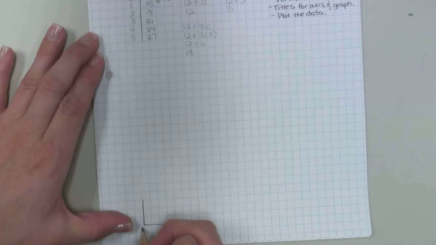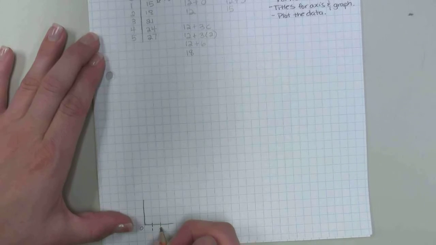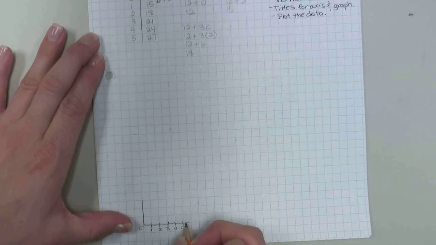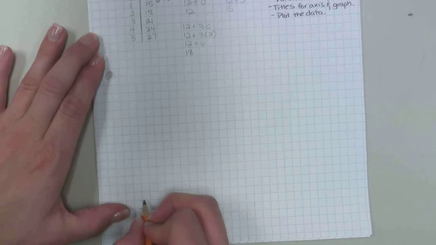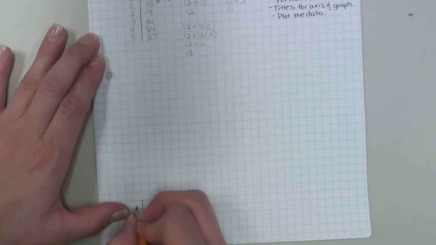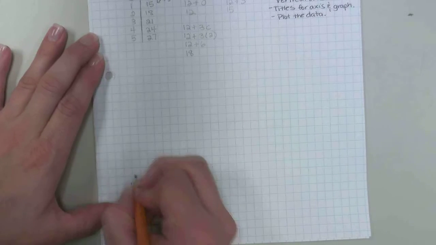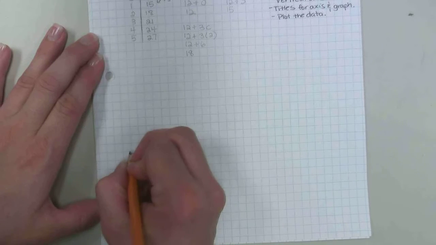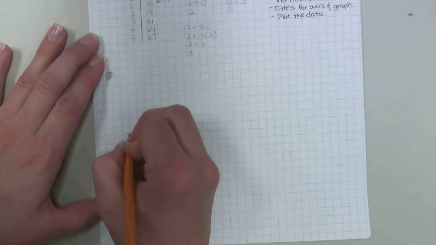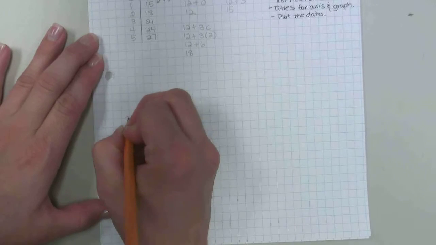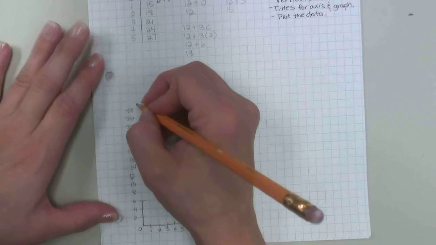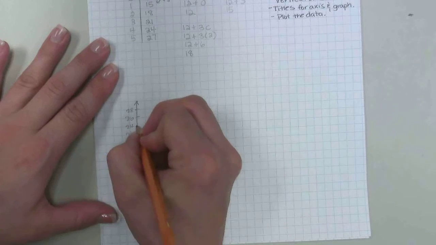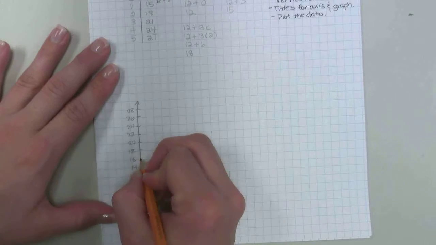And for my input scale, I'm going to go up by 1. So I'm going to go 1, 2, 3, 4, and 5 right on my line. And then I'm going to increase by 2s. 2, 4, 6, 8, 10. And I'm going to go all the way up to 28. So therefore I have 27 represented, halfway between 26 and 28.